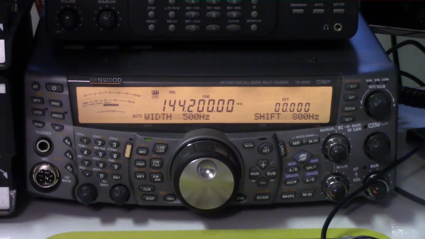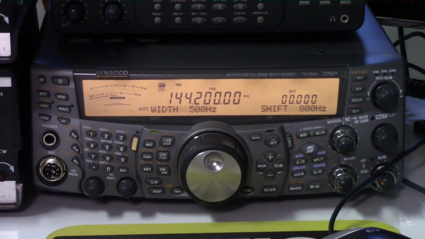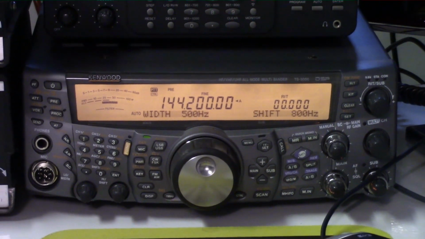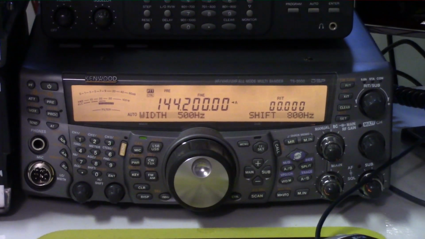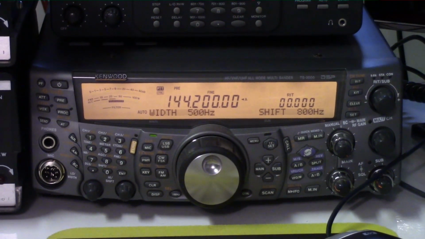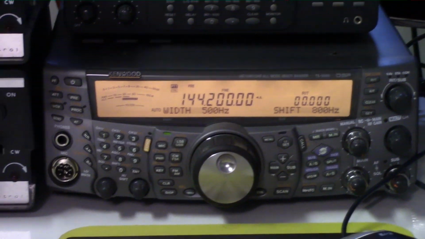MDS can actually stand for Minimum Discernible Signal. It can also stand for Minimum Detectable Signal, depending on who you are and what standard you're using to define that sensitivity. So be aware that there are some differences.